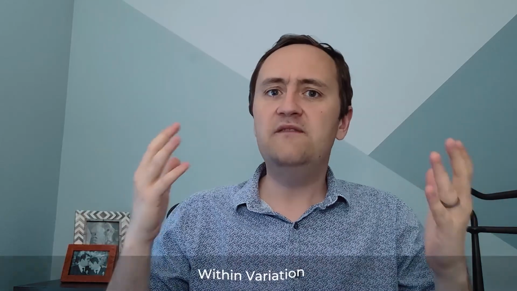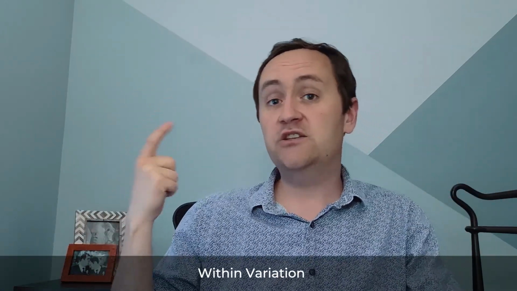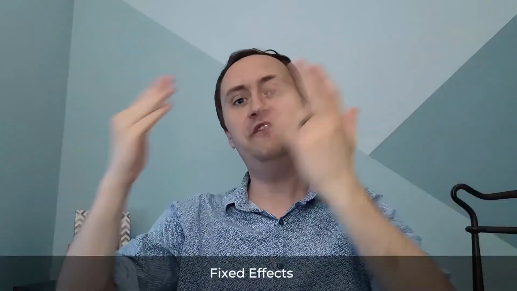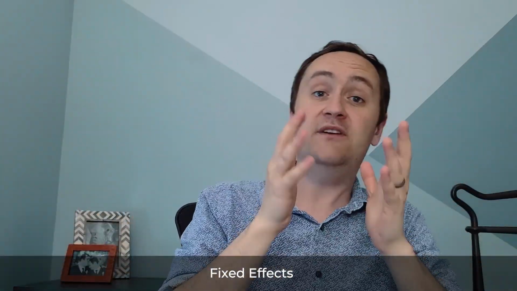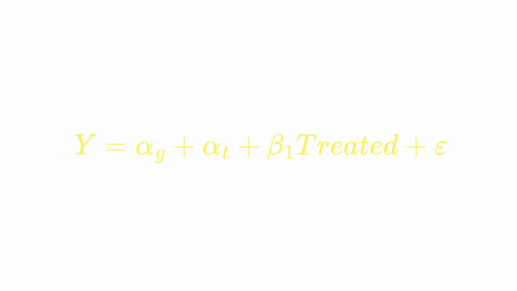Well, that brings us back to the idea that we were talking about before. We're looking at within variation. I'm looking at the before to after change for the treated group. That's within variation. I'm looking at the before to after change for the control group. That's also within variation. What do we know about getting within variation? Fixed effects. We add a fixed effect for group, and that is going to give us part of the way there. So that brings us to this regression equation.